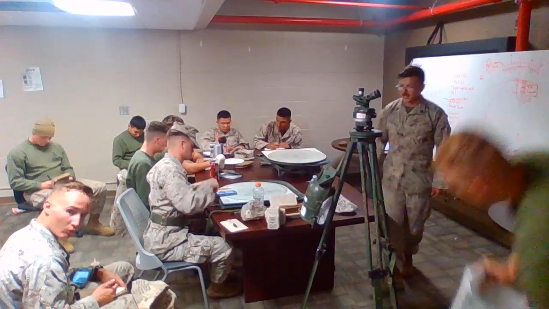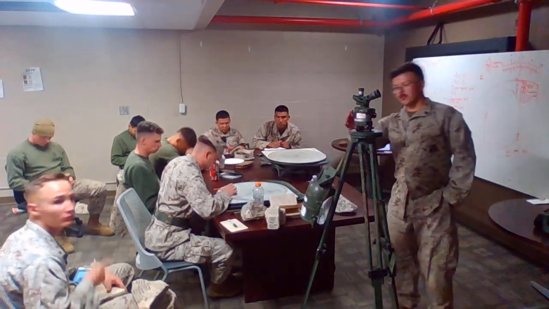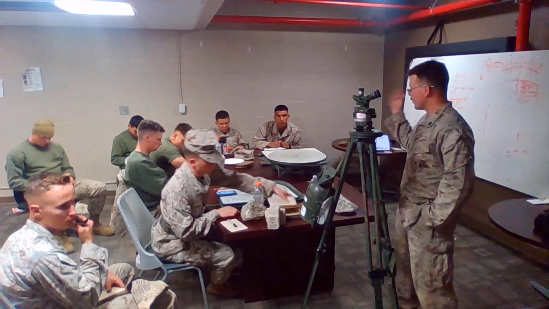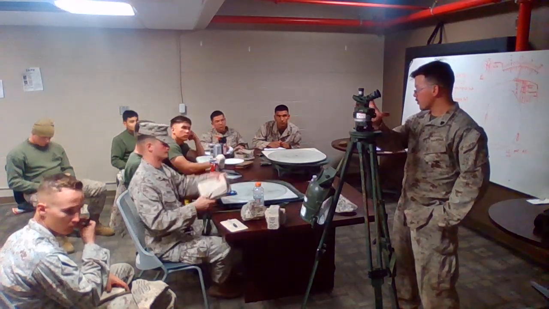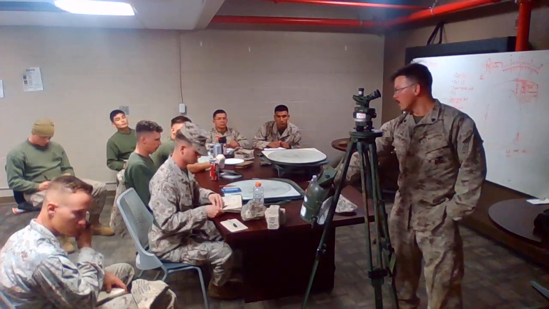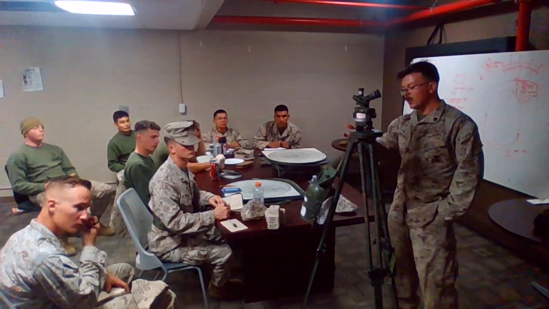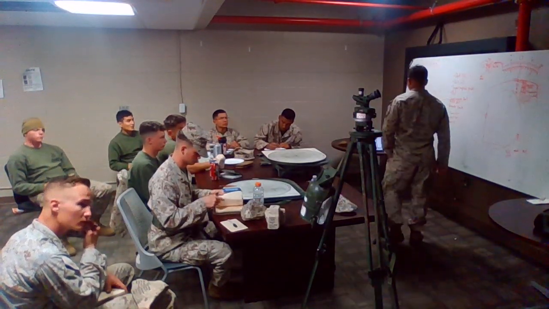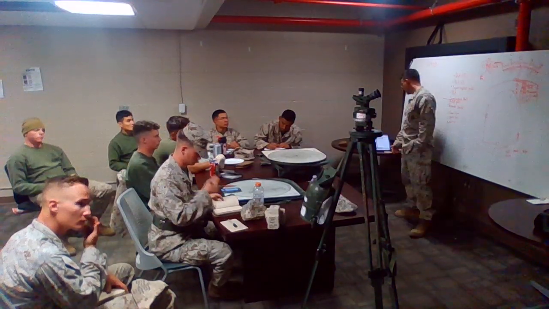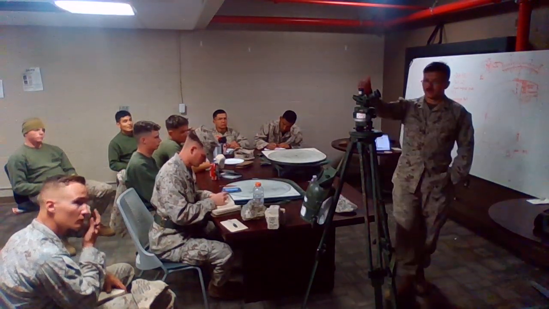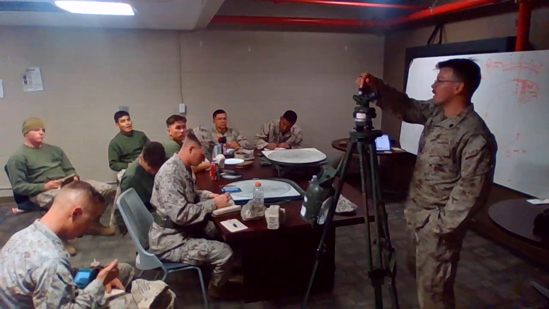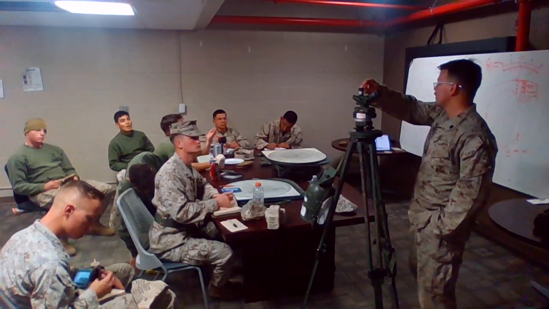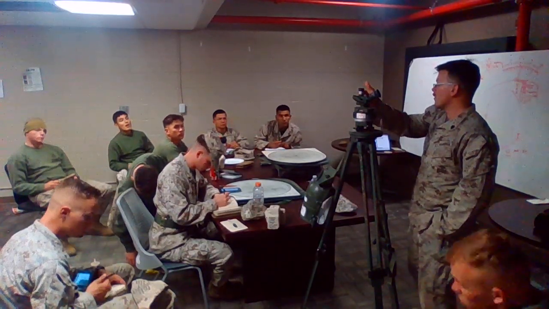Alright, so your M2A2, this is your aiming circle. The aiming circle itself is just this portion here, to include the dragon egg. The tripod itself is just an additional part that goes to it. First thing, starting from top to bottom, your elevation micrometer knob with your elevation scale.